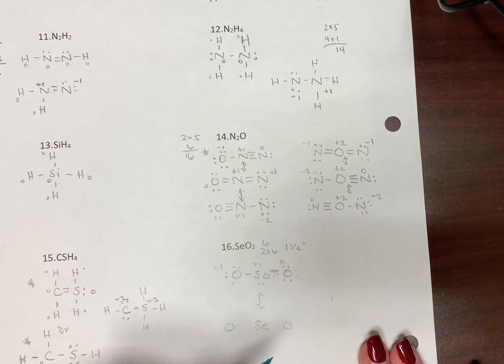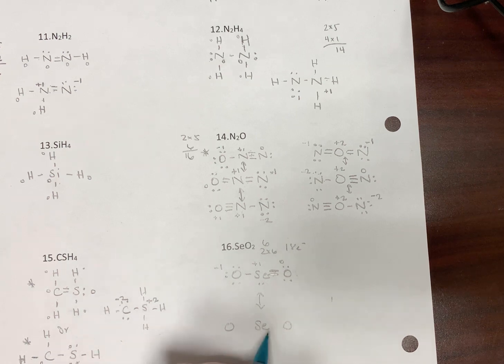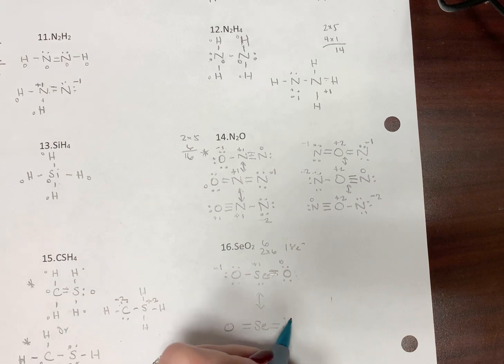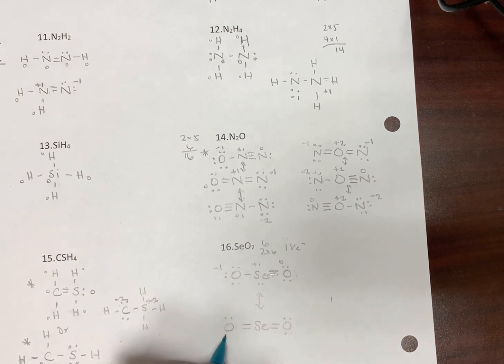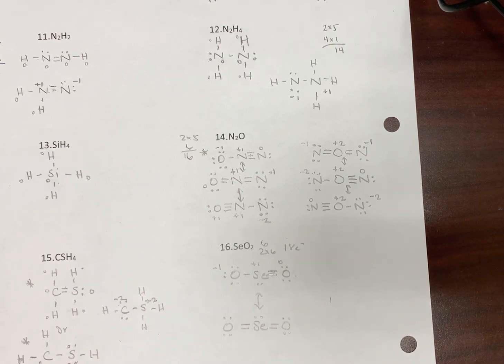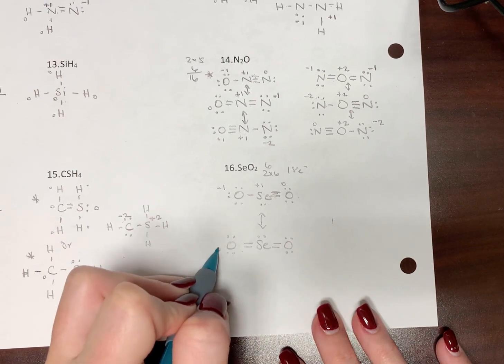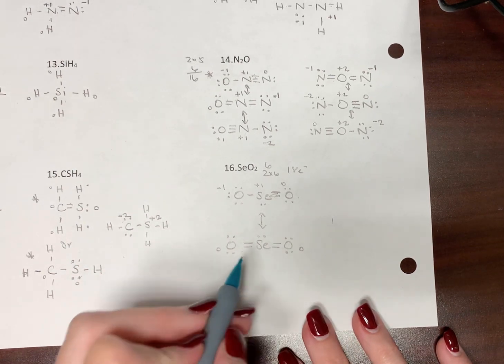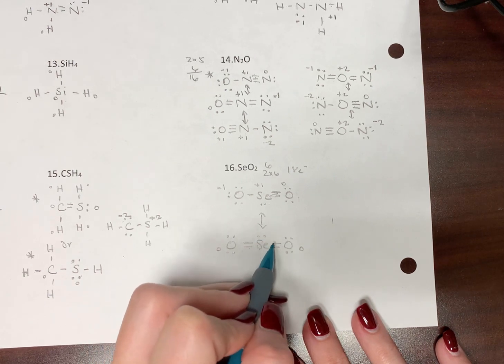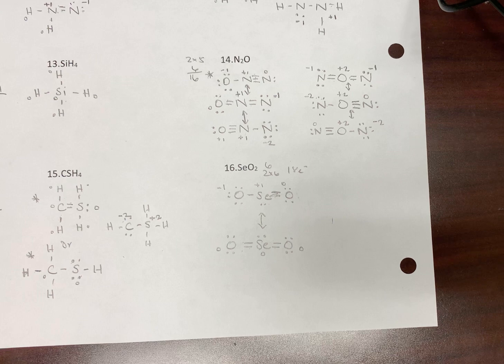What if we said instead to go 2, 4, 6, 8, 10, 12, 14, 16, and let's put an extra pair, because again, selenium, as you know, is in the 3rd row, so it can take an expanded octet. So let's try that. When we do that, this oxygen is 0, this oxygen is 0, and then this selenium, 1, 2, 3, 4, 5, 6, is also 0. So it may not be completely obvious what you can possibly do, but remember you can expand those octets.